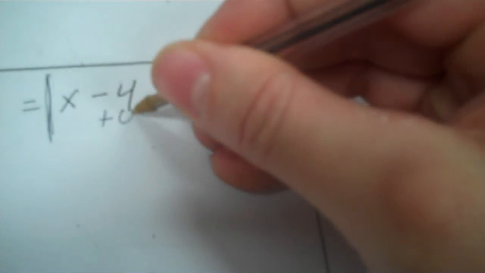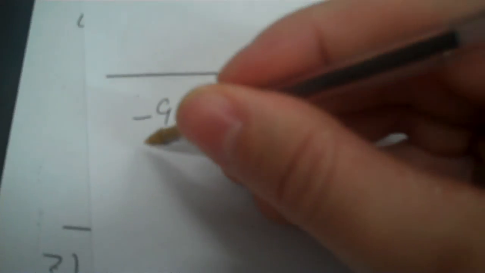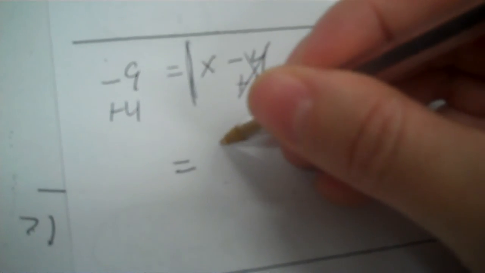Okay, next one. Negative 9 equals x minus 4. Okay, so I make my wall on that side, and I go look on that side and ask the question, what's happening to the x? Minus 4, so we need to plus 4. And then I plus 4 to the negative 9. So I drop my equals. I have the x over here. And I need to figure out what negative 9 plus 4 is.